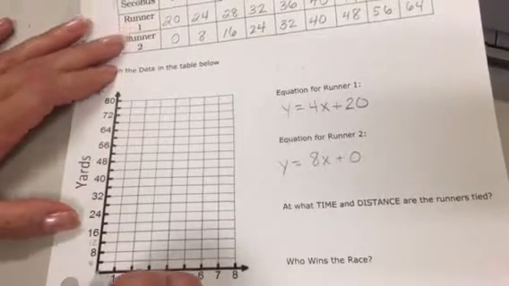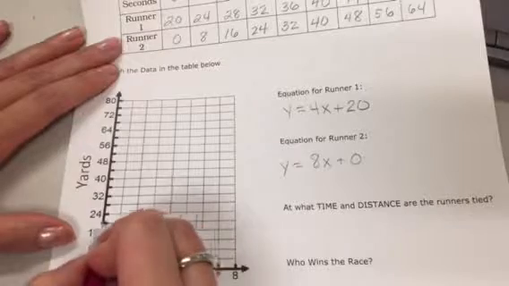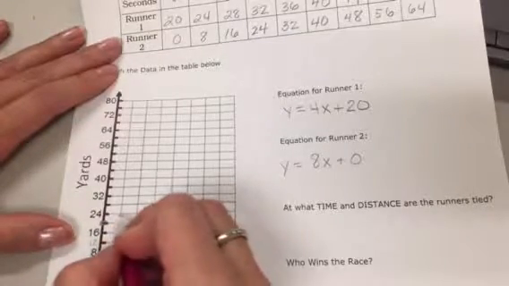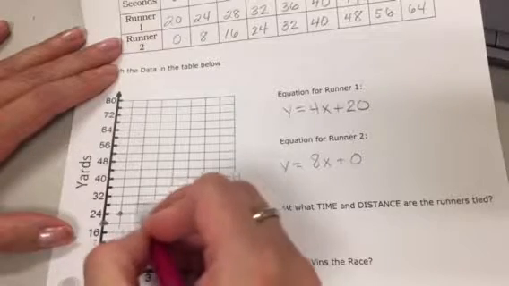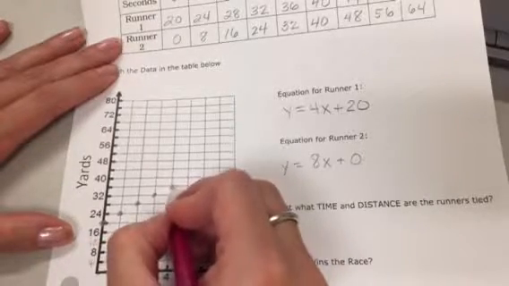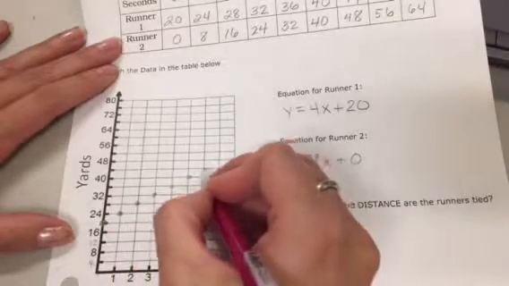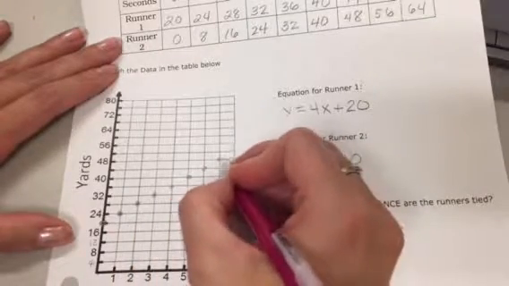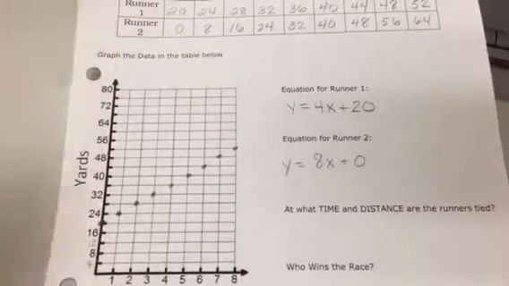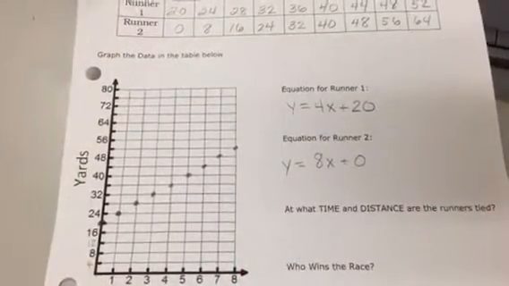But at 0, runner 1 is at the 20-yard line or 20 yards ahead, and then they go up to 24, then to 28, to 32, to 36, to 40, to 44, to 48, to 52. All right, so then I'm going to connect that with my ruler.